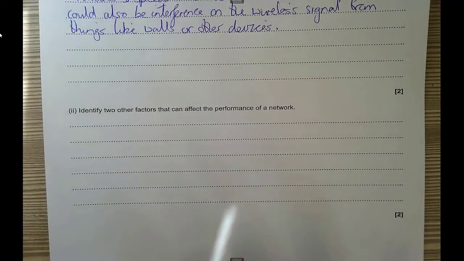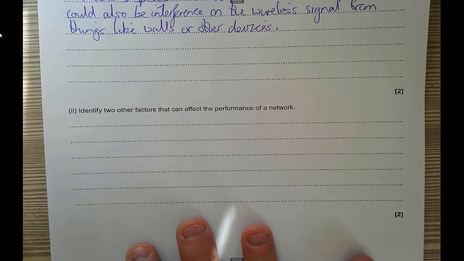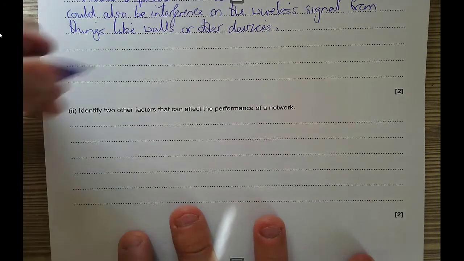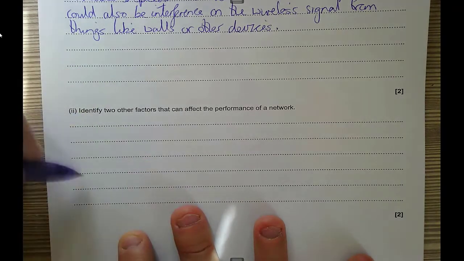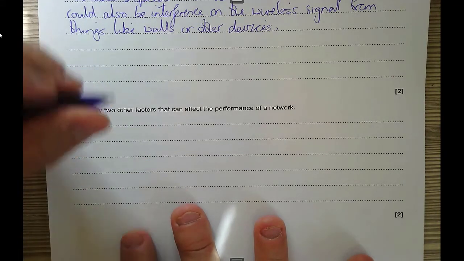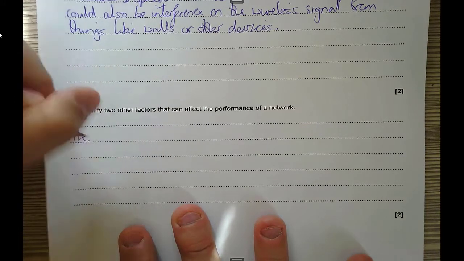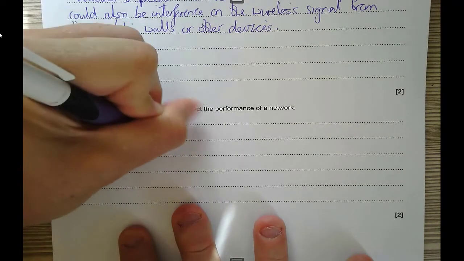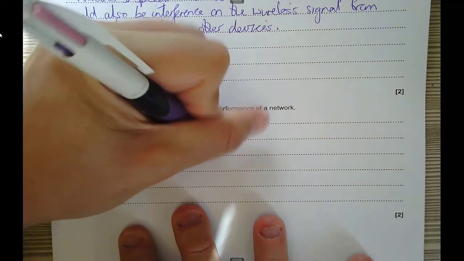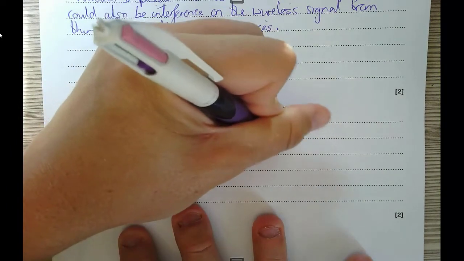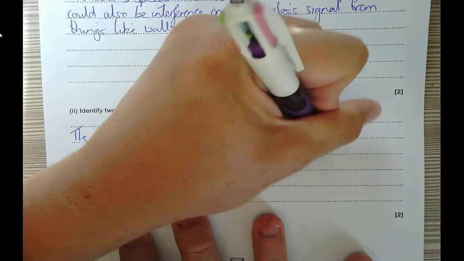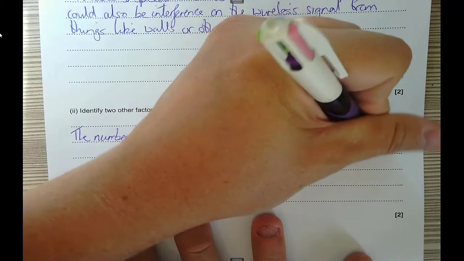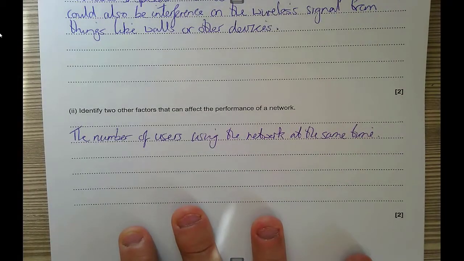So identify 2 other factors that could affect the performance of the network. So I'm going to say the first one, and bear in mind it's identify here, 2 marks. There's a lot of lines, but it's 2 short, sharp answers. So I'm going to say the number of users using the network at the same time, and that's important that you put at the same time, because you could have 1,000 users on a network, but if they're all using it at different times, it's not really going to impact as badly.